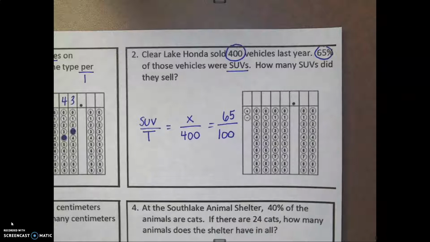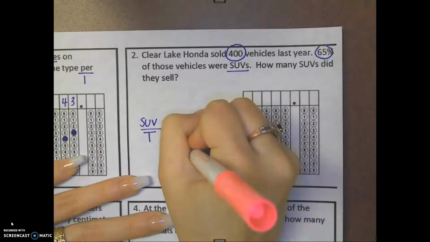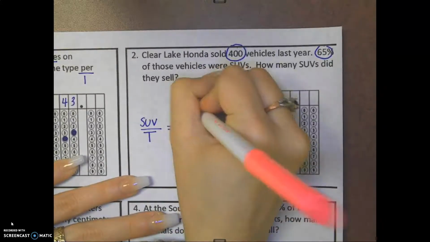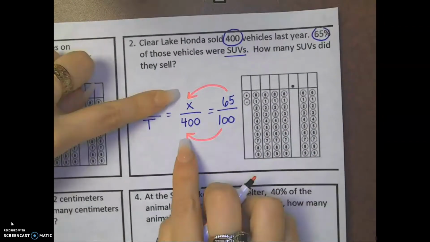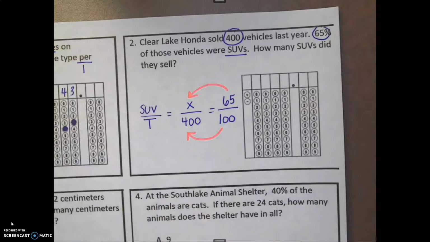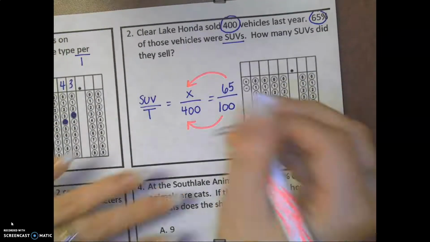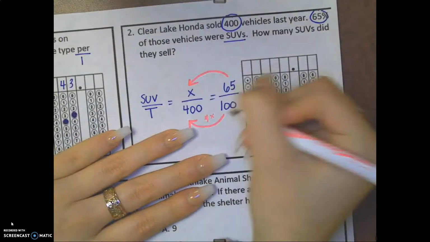And then you can do bat and ball, relationship, simplify. Right away, I can see that I can multiply 100 by 4 to get 400. Notice how my arrows are pointing to my X. So then 100 times 4 is 400.